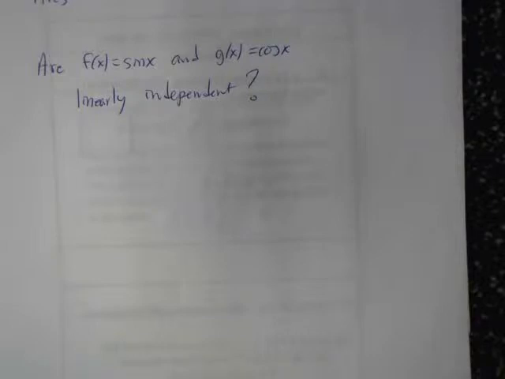So how do you determine whether something's linearly dependent or independent? Well, there are two ways. Sometimes you can just look at them and you can tell. That's what we had before. When I give you 6x squared and 12x squared, you could very easily tell that I could take this one, multiply it by 2, and I got that one. The second way you do it is you use the Wronskian.